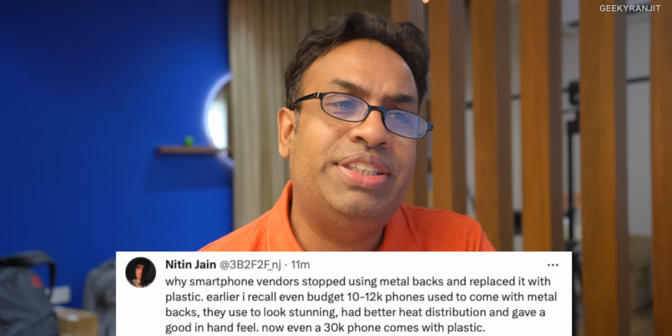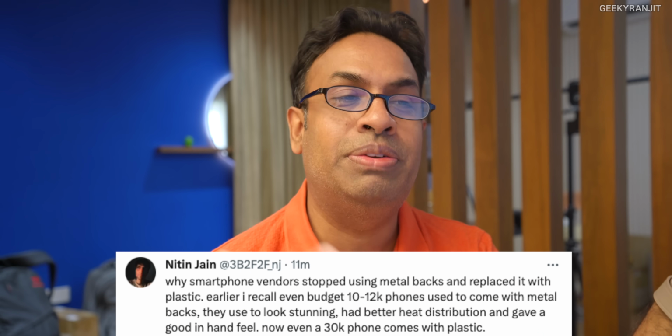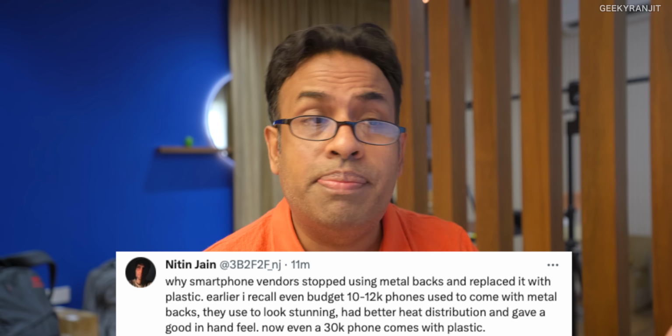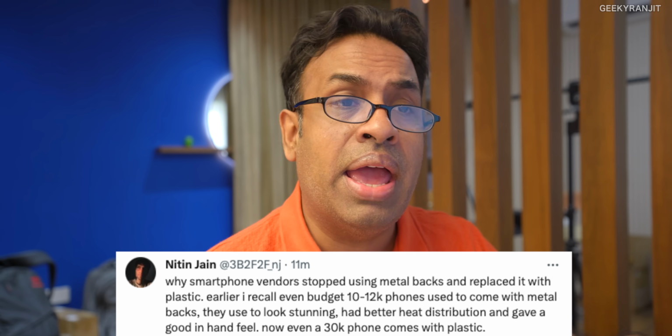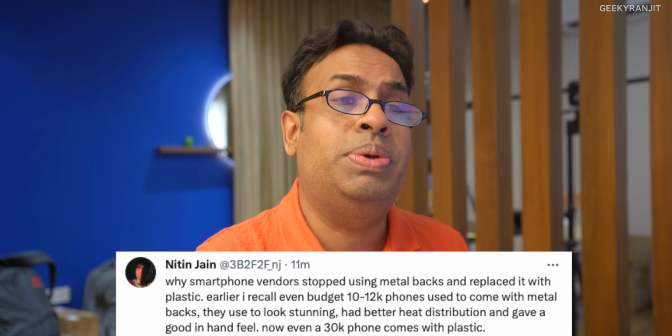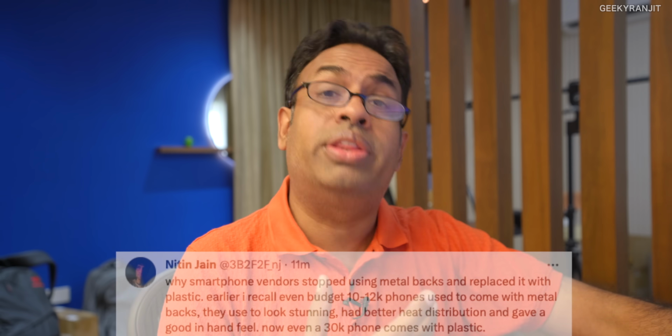This is by Nitin. He's asking why smartphone vendors stop using metal backs and replace it with plastic. Earlier, I recall even the budget 10,000, 12,000 phones used to come with metallic backs. They used to look stunning, had better heat distribution and gave a good in-hand feel. Now even 30,000 rupees phones come with plastic back, or the frame generally. Frame is not aluminum or metal. I completely agree with you.